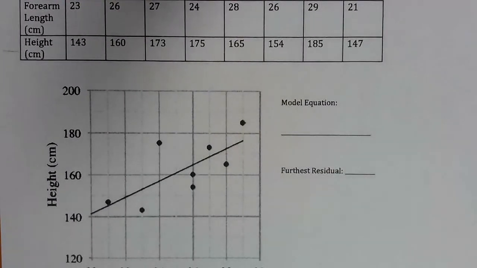If we look at this data, the data points are not in a straight line, but they're trending in a linear fashion. There's no curve there. So we would say that the data is linear. It's positive. As the forearm length increases, the height increases. So we have an increase, and we might say the data is positive.